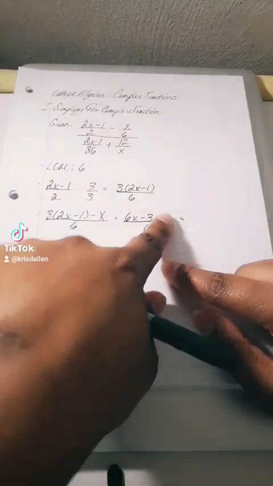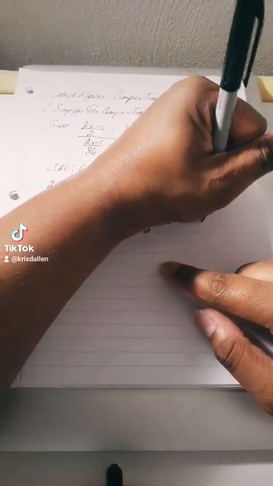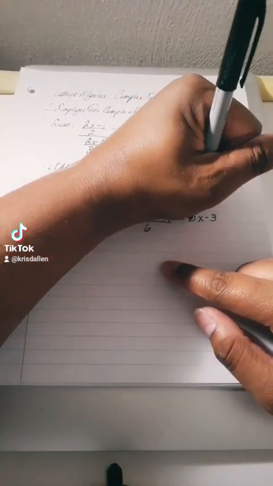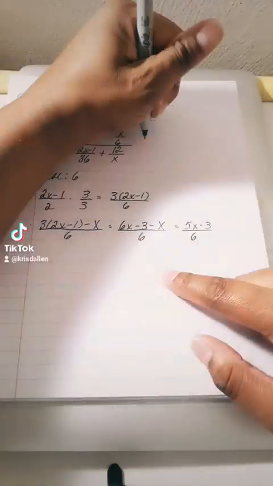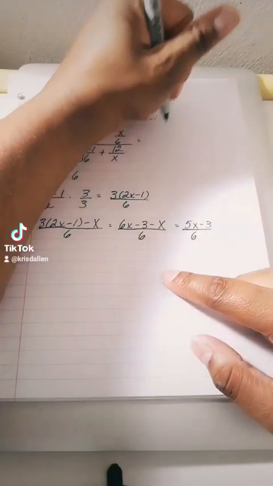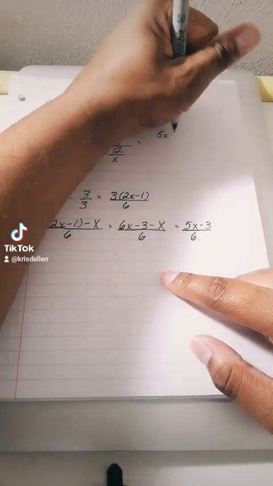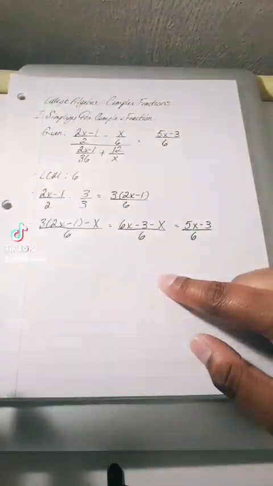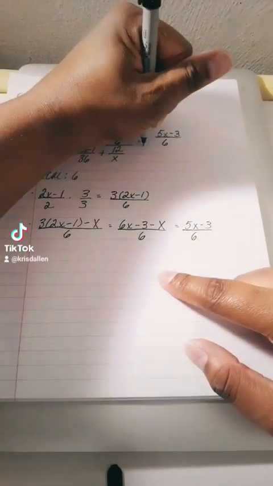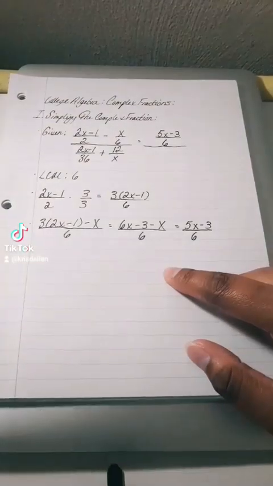Then 6x minus x is 5x, and we still have our minus 3, all over 6. That's about as far as we can go simplifying this first fraction. So we have (5x - 3)/6. You want to take care of one thing at a time.